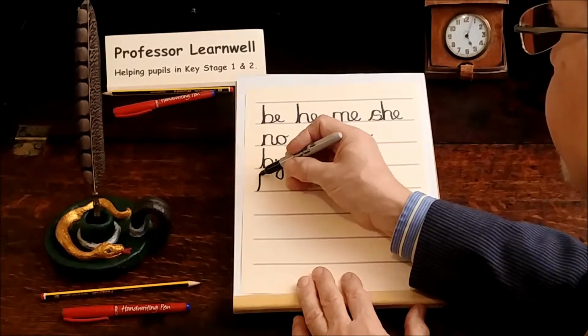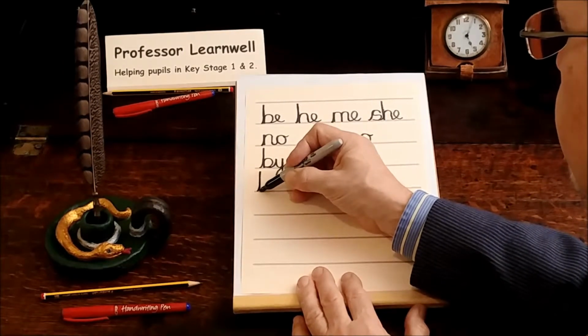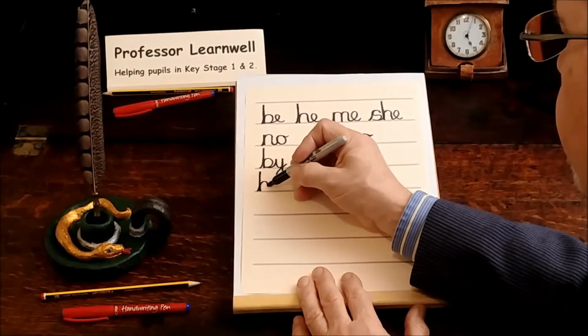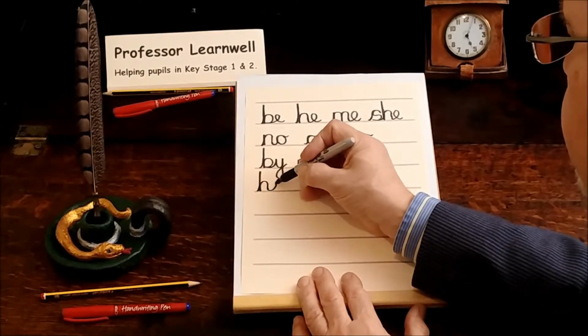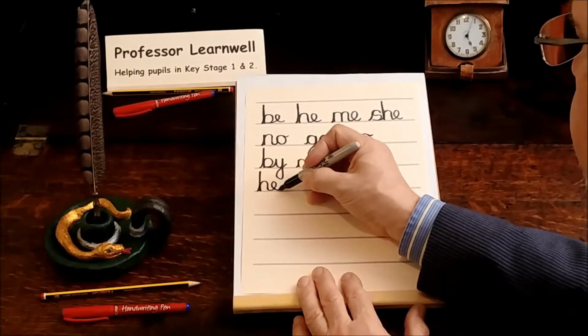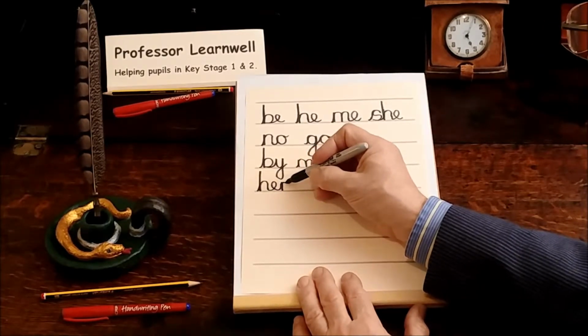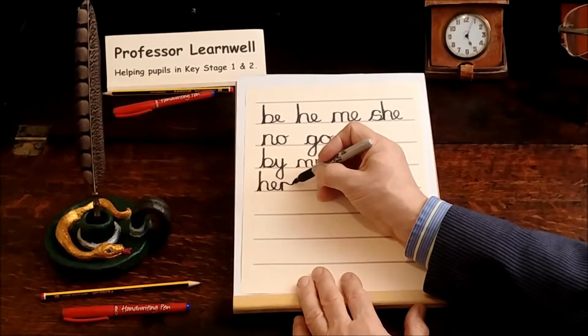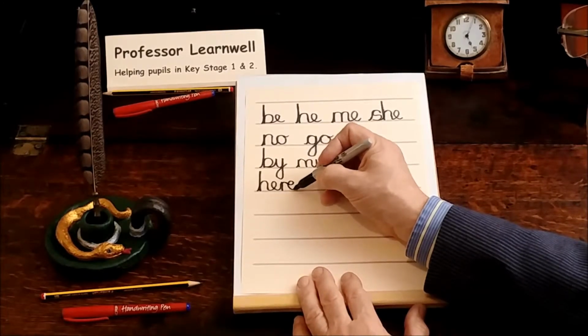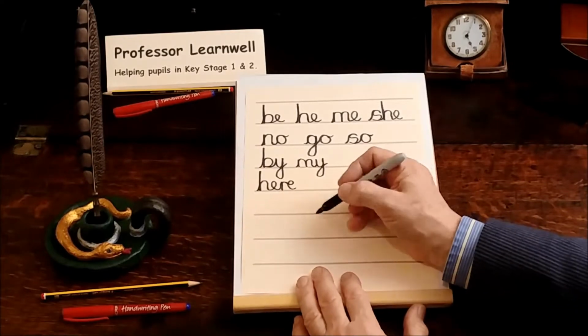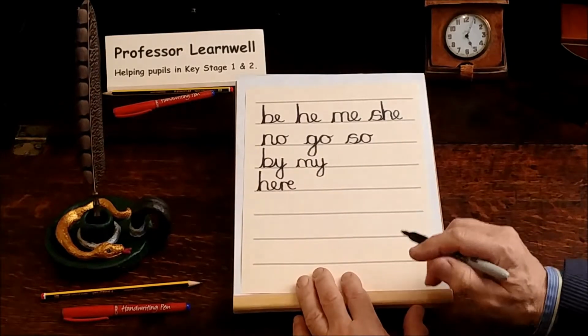Lead in. Bounce back over to form the letter R, and here we finish with the letter E. So just here is the classroom, it's spelt H-E-R-E.